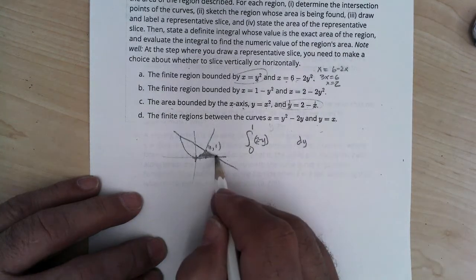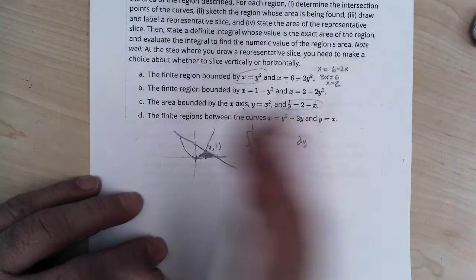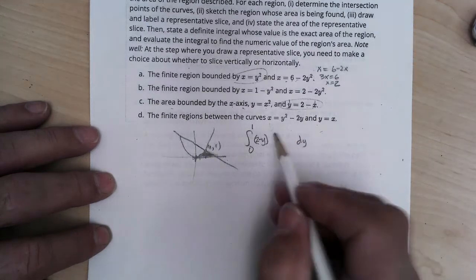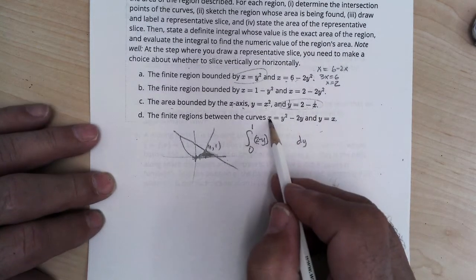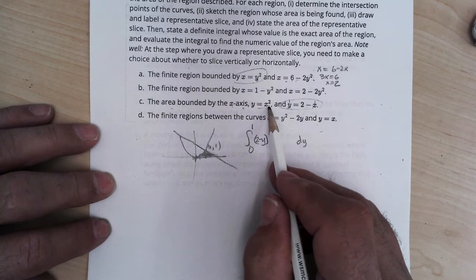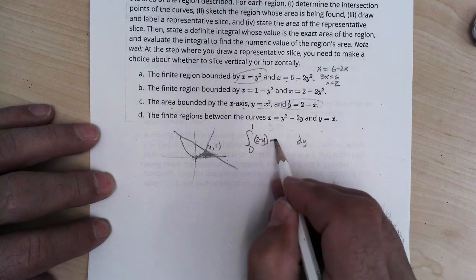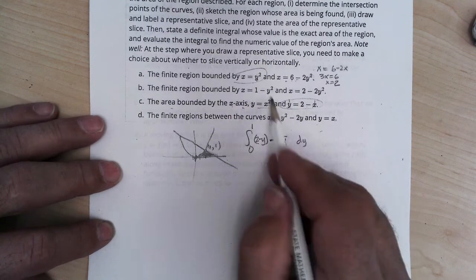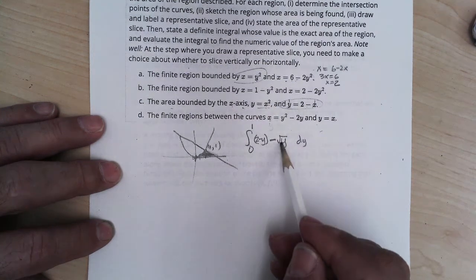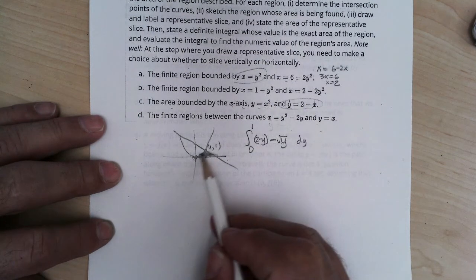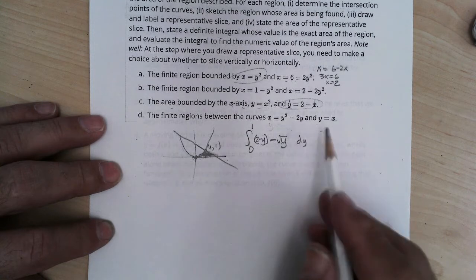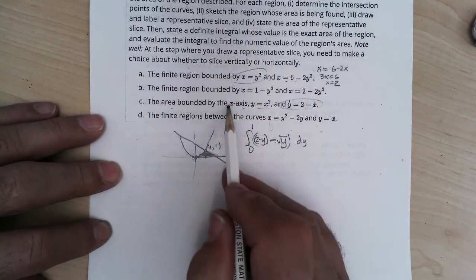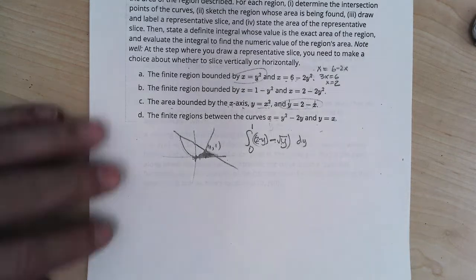The line is the more right, the parabola is the left, which, if I solve for x, is going to be the square root of y, and we're going to use the plus side, not the minus side. And this is what we'd integrate to get this area here.